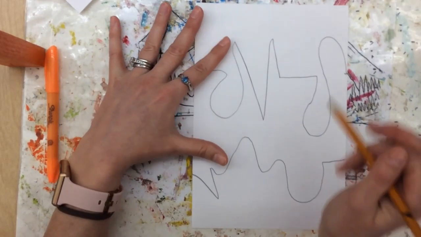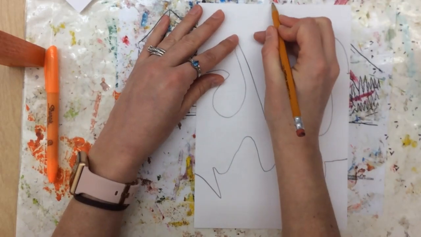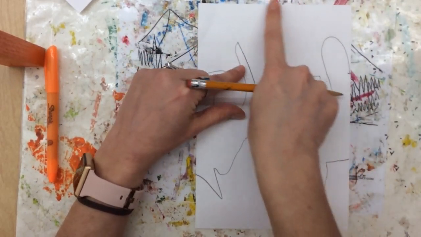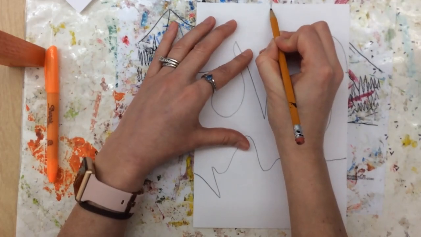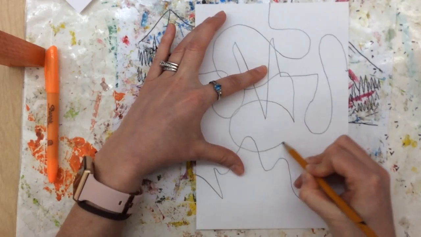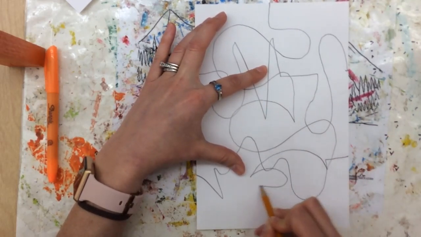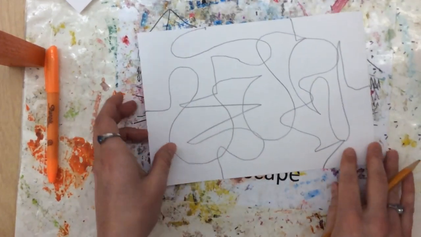So again, I turned my paper. It's now portrait style. I'm going to just go in the middle here and put a dot right smack dab in the middle of that top part of my paper. And again, I'm going to make some crazy kind of line. And there you go. That's my line.